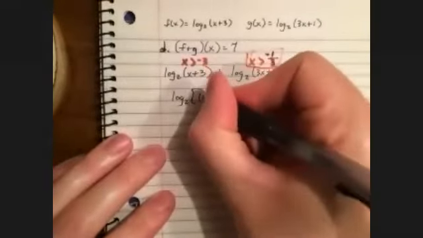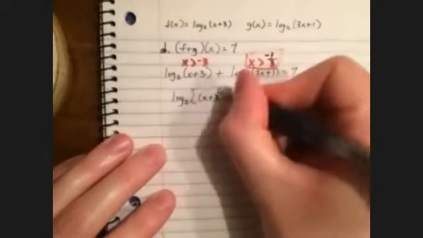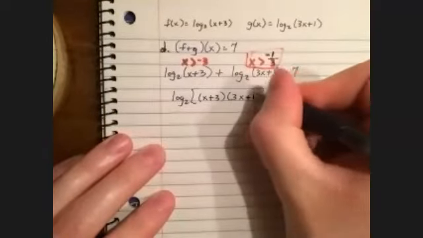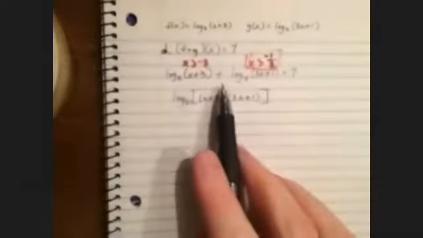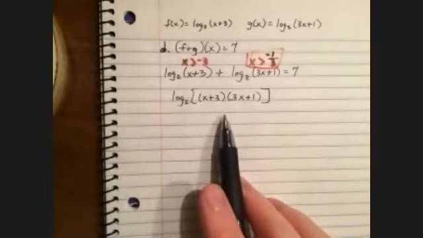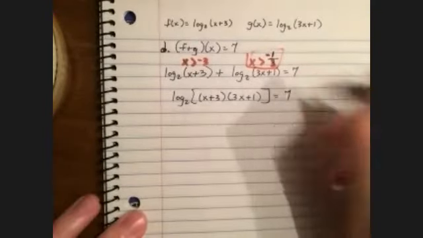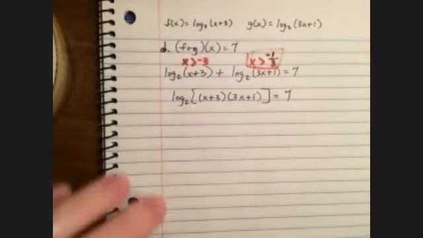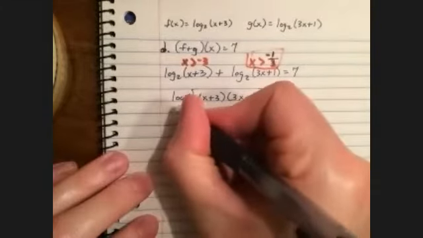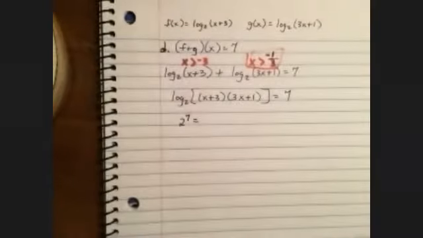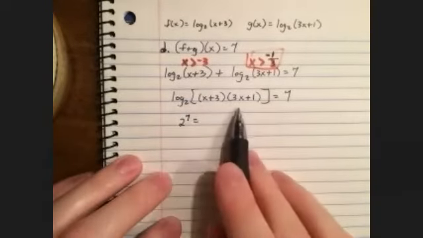All right, so log base 2. We have x plus 3 and 3x plus 1 multiplied together. Because remember, when we're adding logs, we can bring them together as one product. Is equal to 7. So we're going to have 2 to the 7th equal to x plus 3 times 3x plus 1. I'm going to go ahead and expand that.